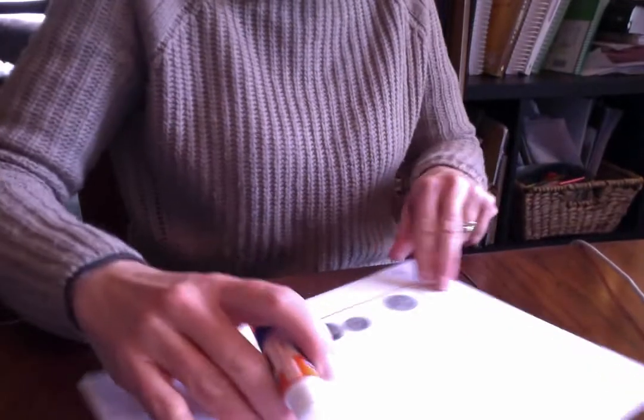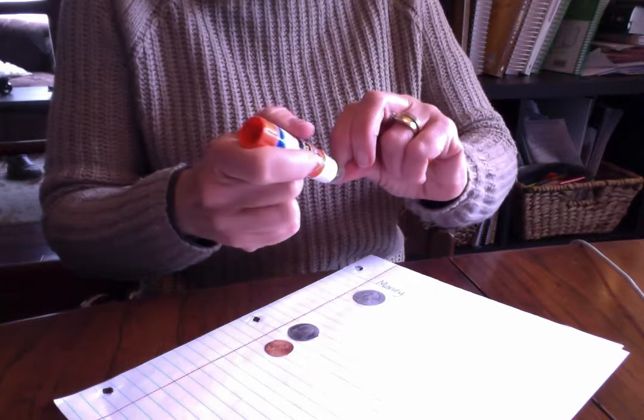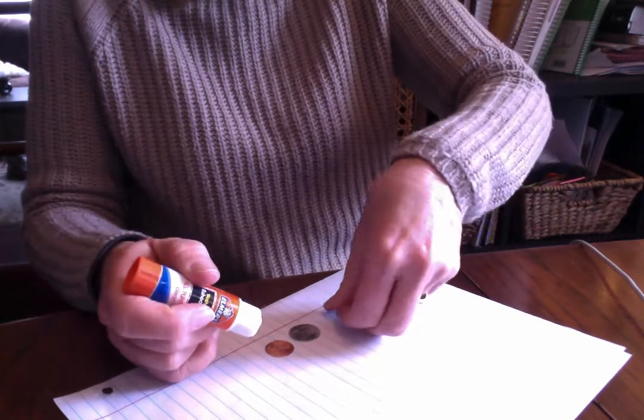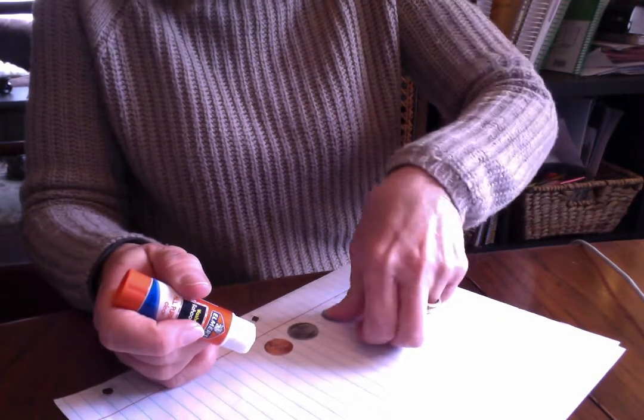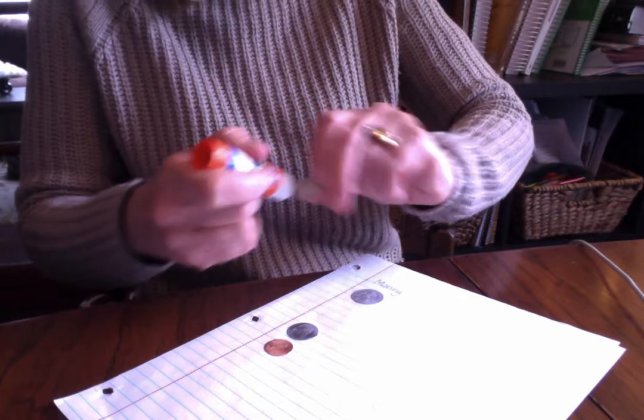All right, so first of all, we're going to take our paper quarter and we're just going to glue that right onto our journal. And then the same with our dime. Leave some room to write on.